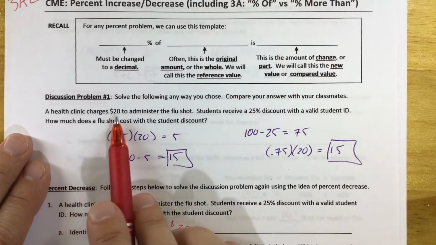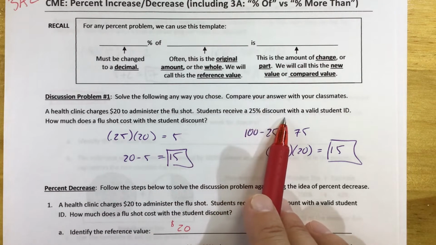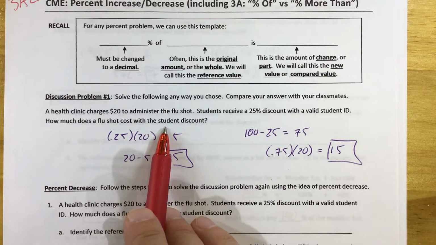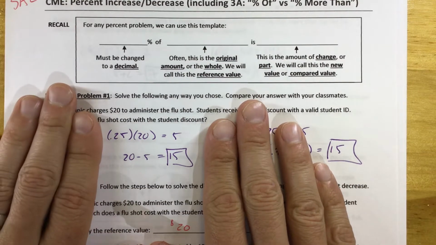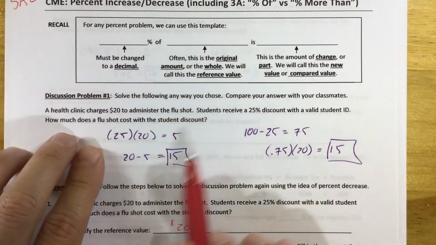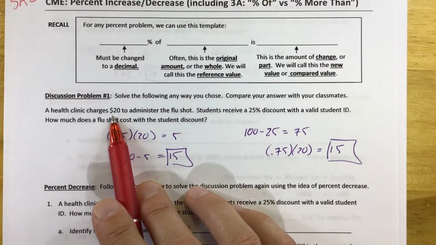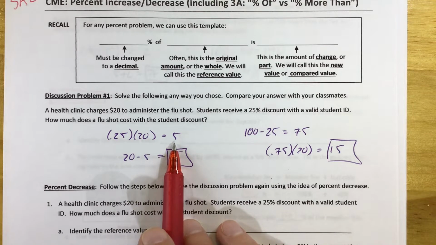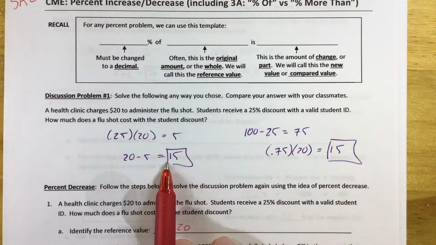Let's see here. A health clinic charges $20 to administer a flu shot. Students receive a 25% discount with a valid student ID. So how much does the flu shot cost with the student discount? Okay, so this part right here I wanted to show is how I think most people will generally do the problem. They'll figure out what 25% is of your reference value, your starting value, and then they subtract it. So we do 0.25 multiplied by 20, tells you $5. The $5 is how much you're going to save. So we subtract that from 20 and we get 15. It's a fair approach, and it works.